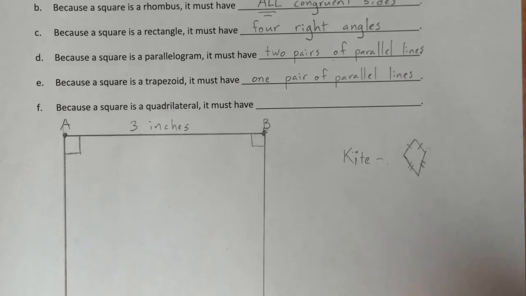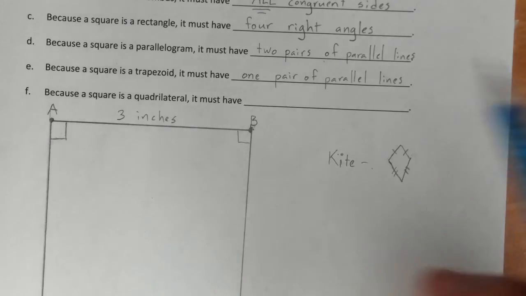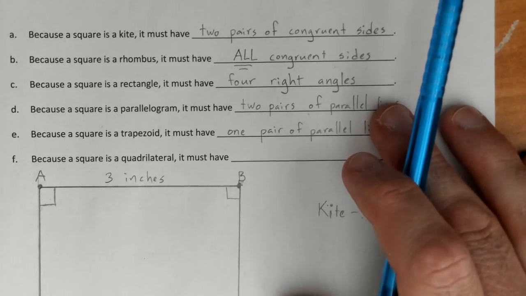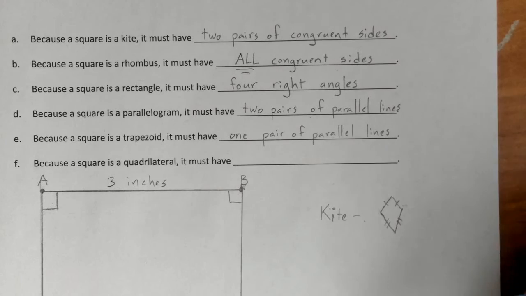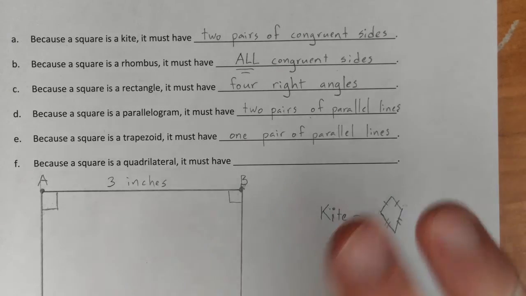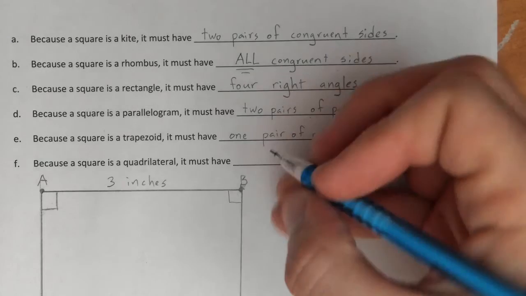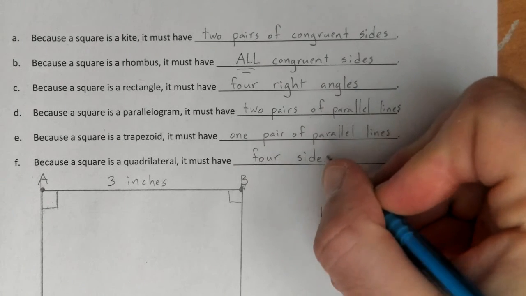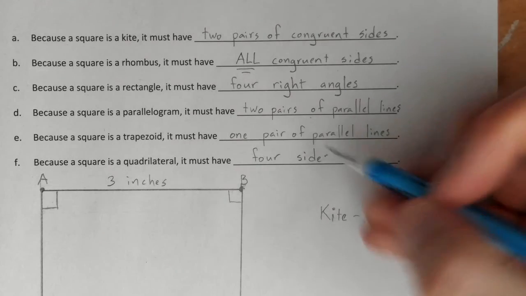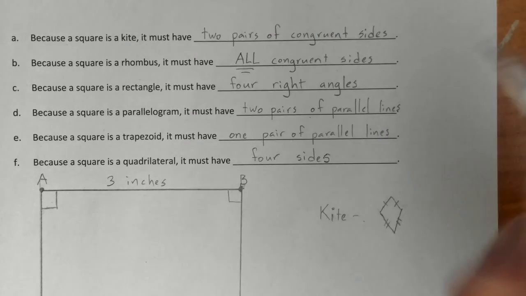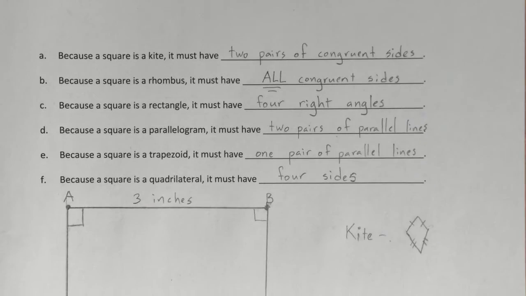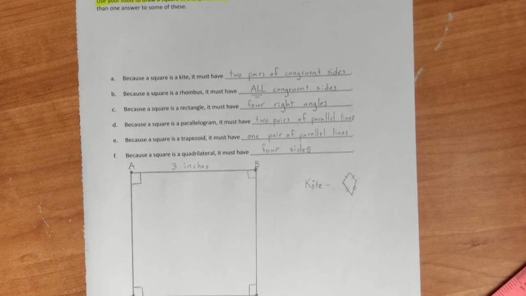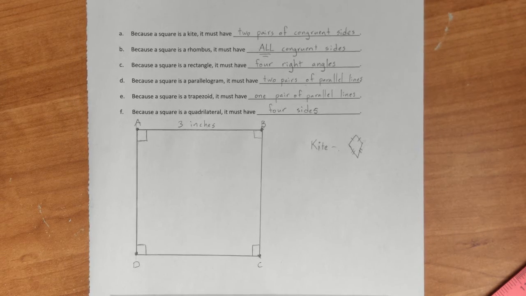And then finally, because a square is a quadrilateral, the one thing that makes a polygon a quadrilateral, the only thing that is unique to just the word quadrilateral, it must have four sides. Now we worked a little bit backwards, but this is why a square is such a special shape. A square has pretty much every attribute of every quadrilateral.